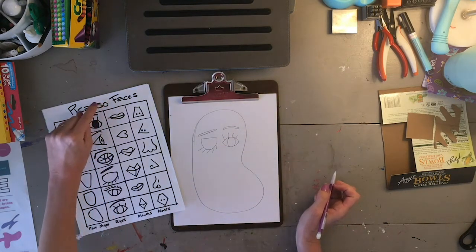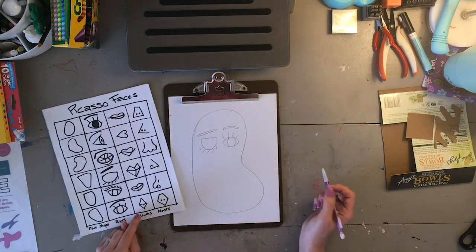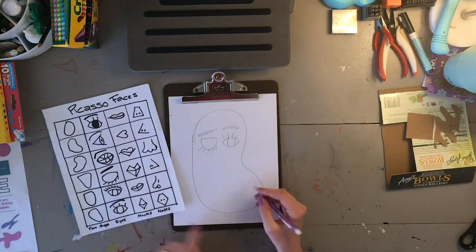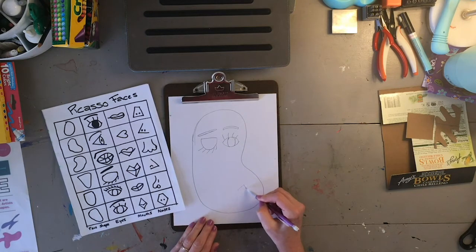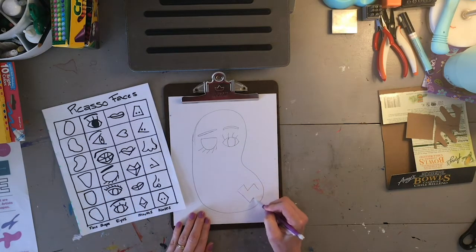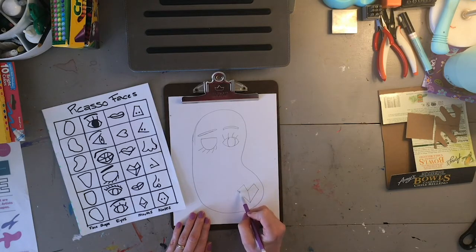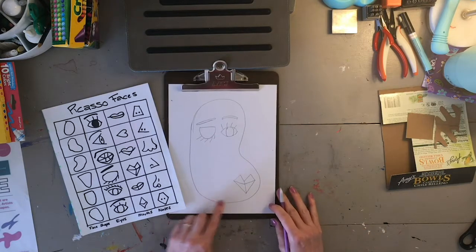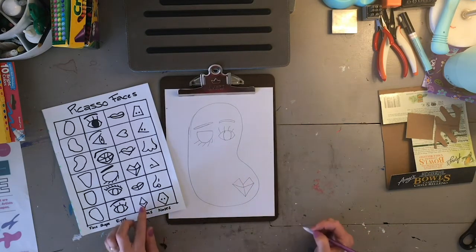All right, let's pick a mouth. Now, I'm going to put my mouth way over here. Look, I like that one too. So I'm going to go zigzag like that. That's that top piece. And then a V line down the middle. And a V like that. Look at it. There's my mouth. Right there. Look at that. All right.